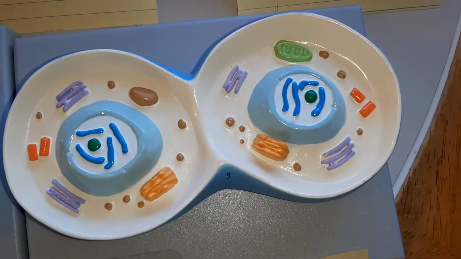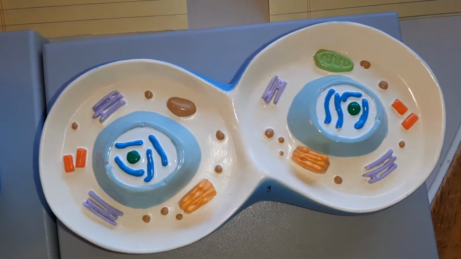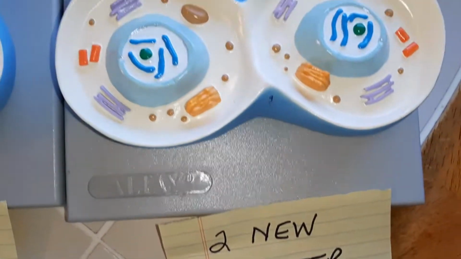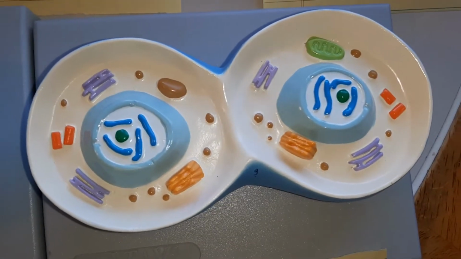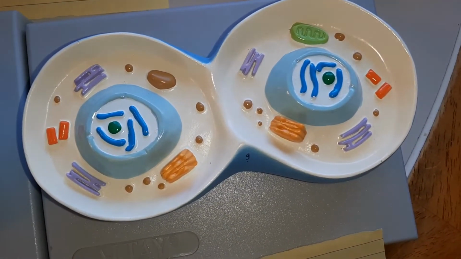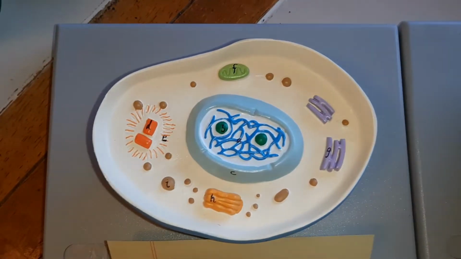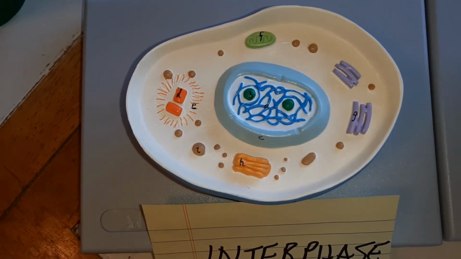And then the last part, well, actually on to the next cell cycle, is two new daughter cells in interphase. So here you can see the two new daughter cells that look exactly like the original mother cell. And that is the new mitosis model.